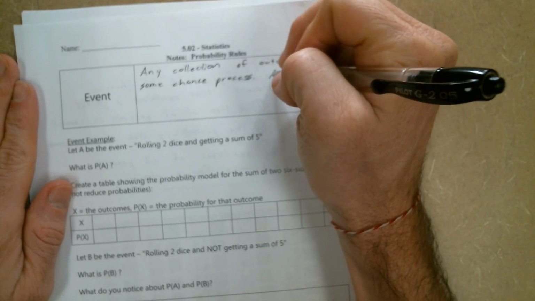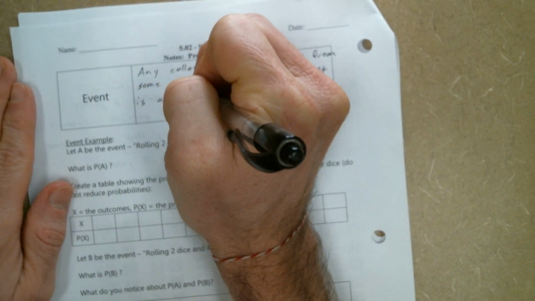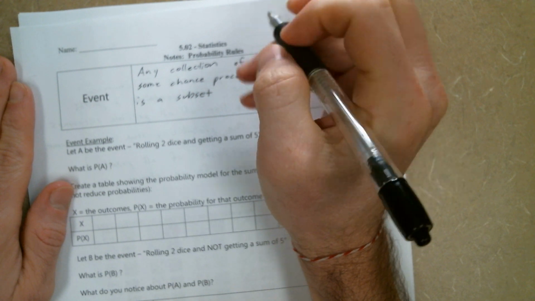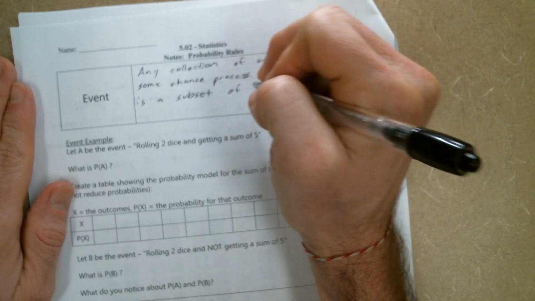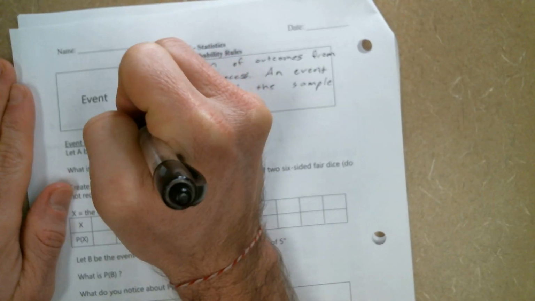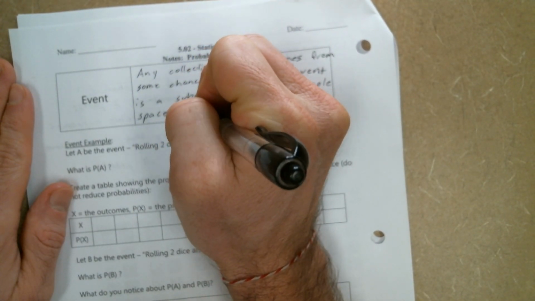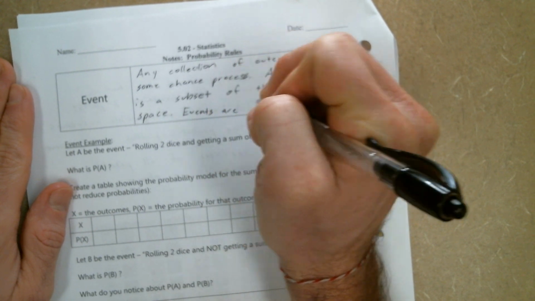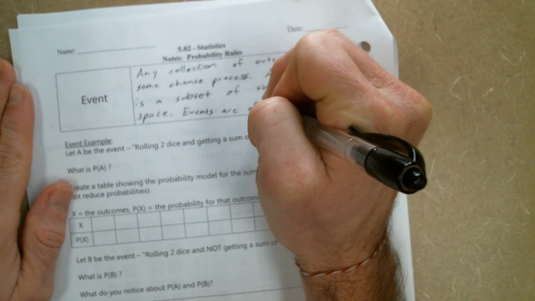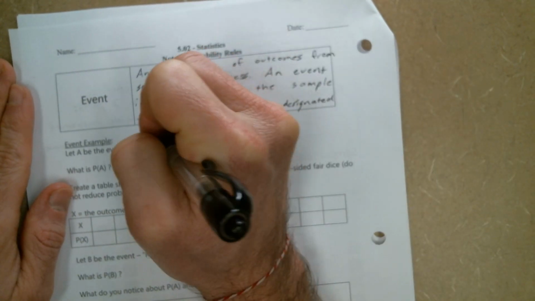An event is a subset of the sample space, and then last but not least, events are often designated with capital letters.